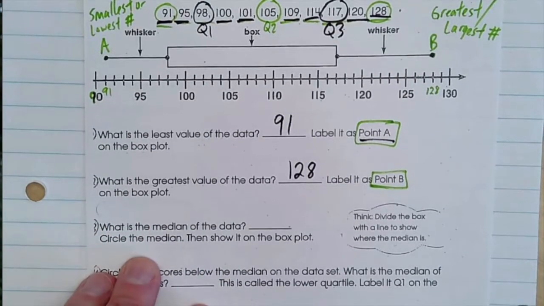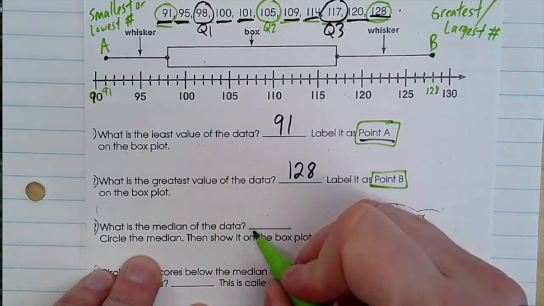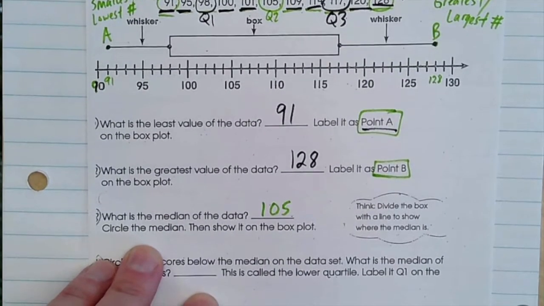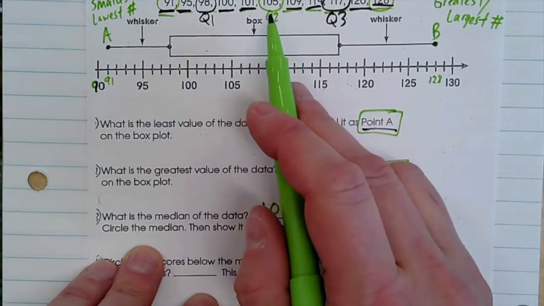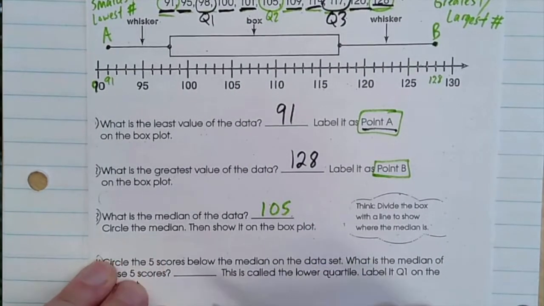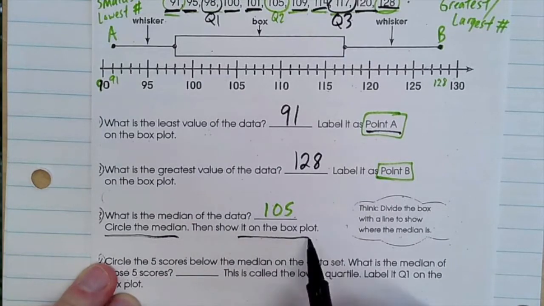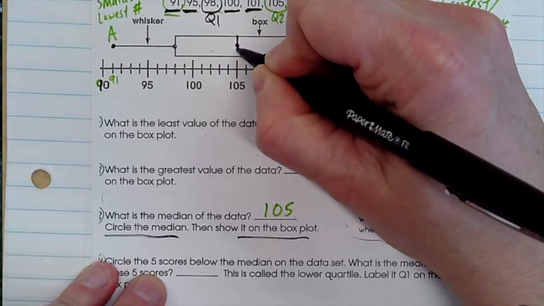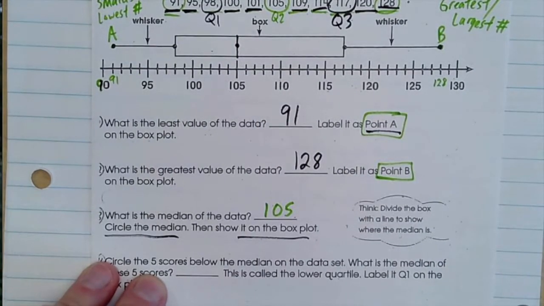Continuing on, what's the median? We found the median. That was 105. Circle the median and then show it on the box plot. So we've actually already circled it here. We've already labeled it median. On the box plot, we need to put a dot at 105. It's right in the middle, and then the line goes through it. So there's a dot there, and then the line goes through it.